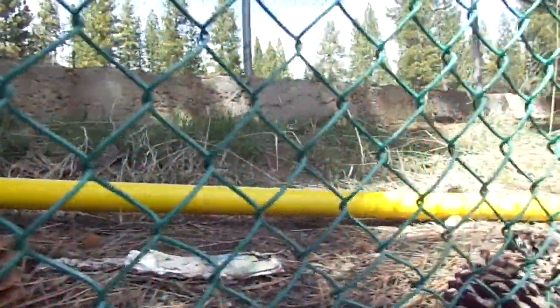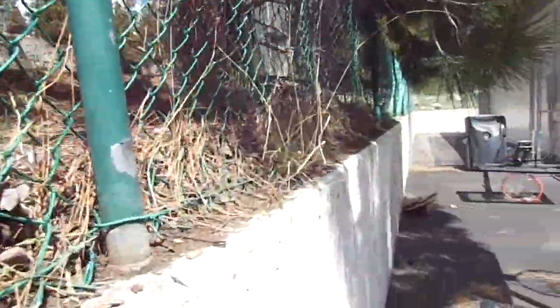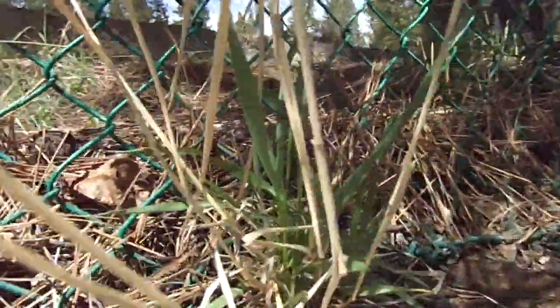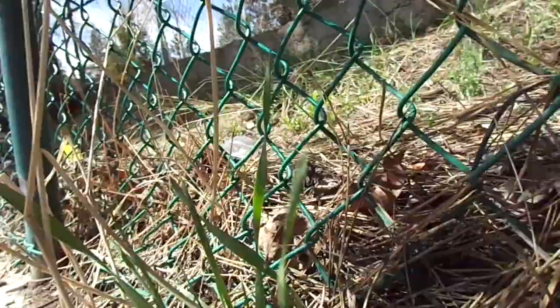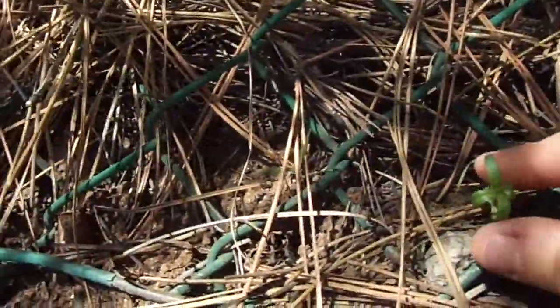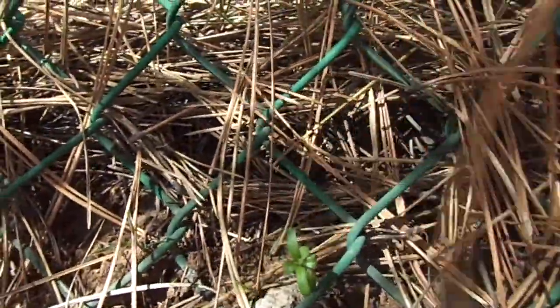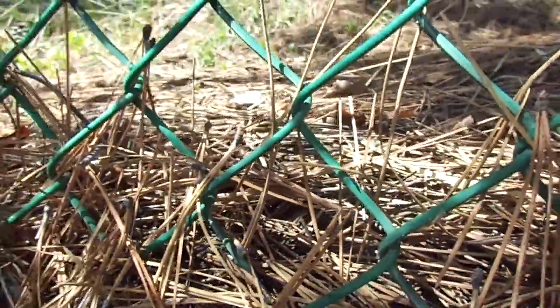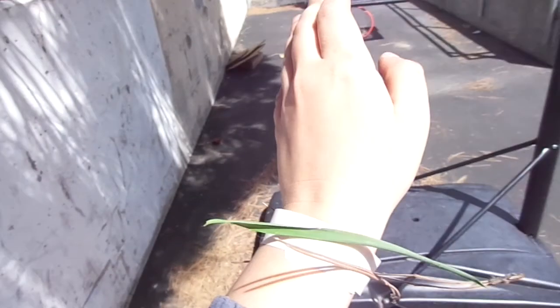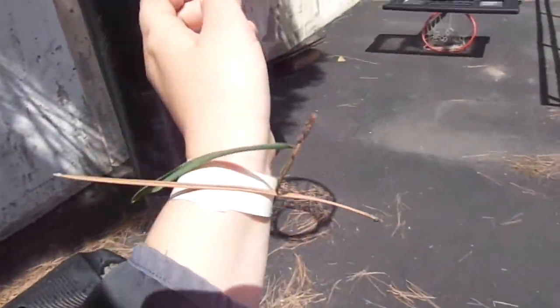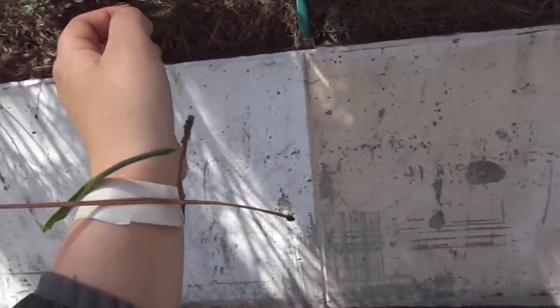So if I was on the other side of the fence, I might grab some grass. Oh, look, perfect. I'm going to grab some grass, and I'm going to put it on my bracelet. Nice. And I'm going to grab some more pine needles and put it on my bracelet. Look at that. I wish there were some flowers I could pick to put on my bracelet.